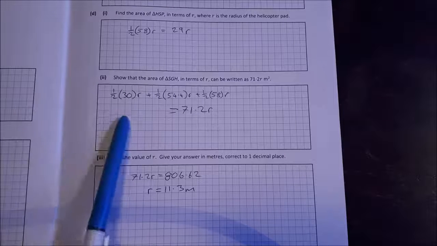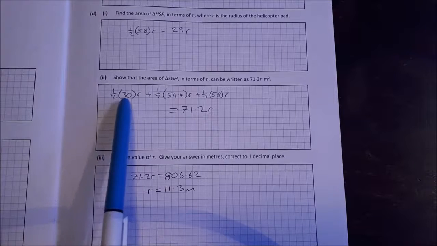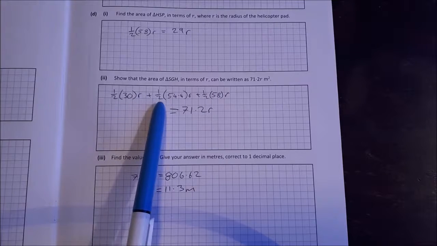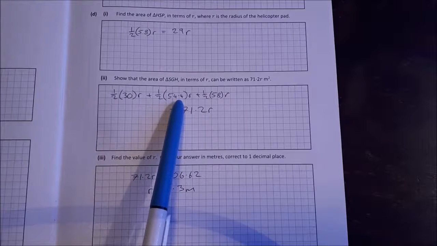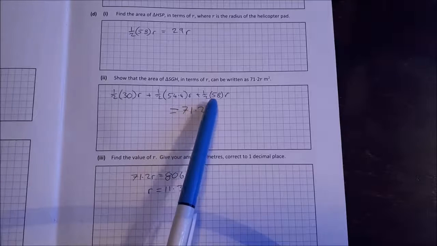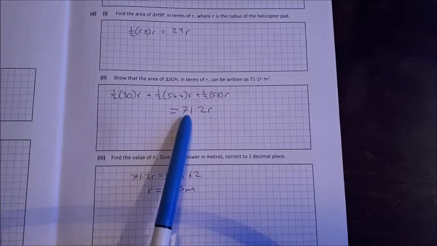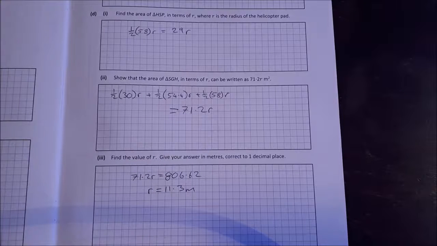So half times 30 times OR plus half times 54.4 times OR plus half times 58 OR. All of them work out to give you 71.2 OR. So that's the area of triangle SGH, which we can split up into three smaller triangles.